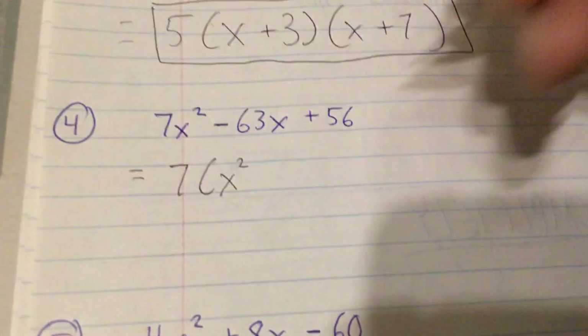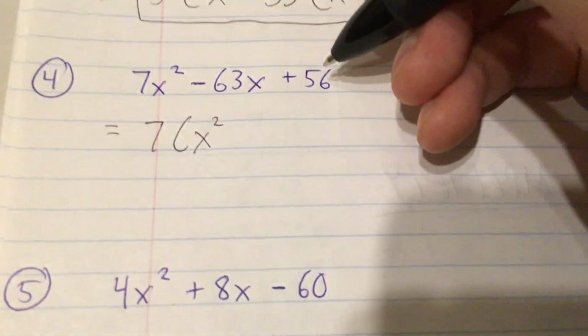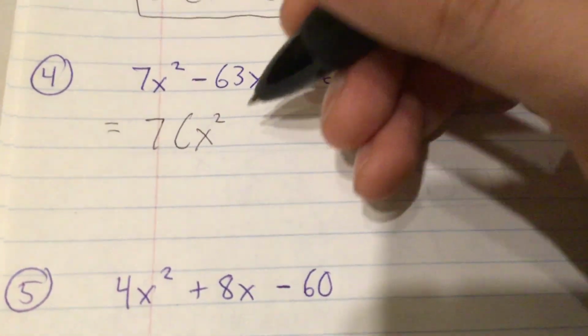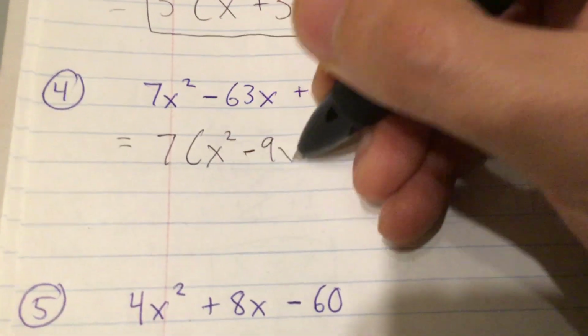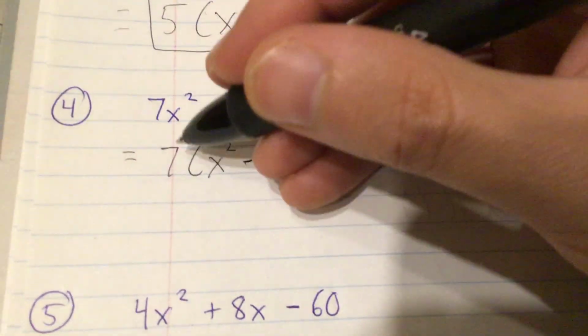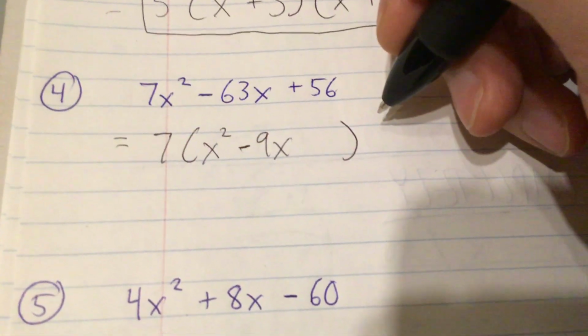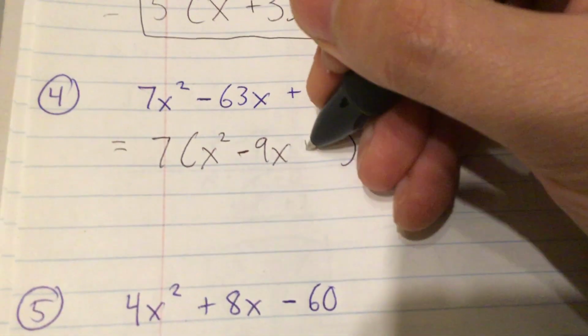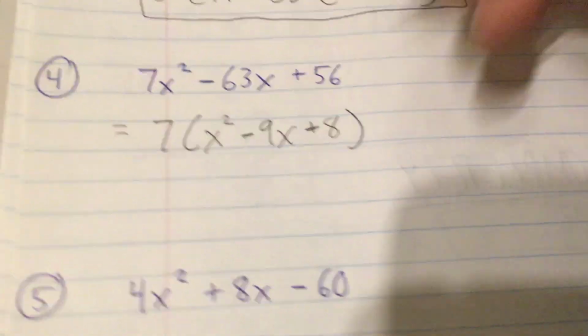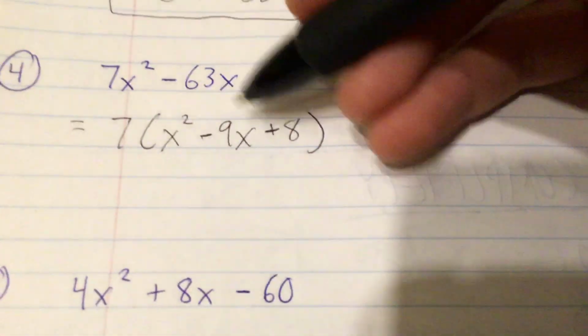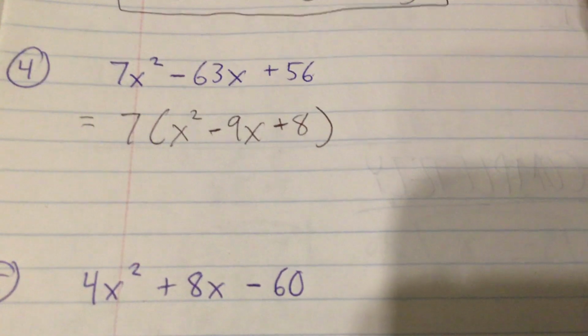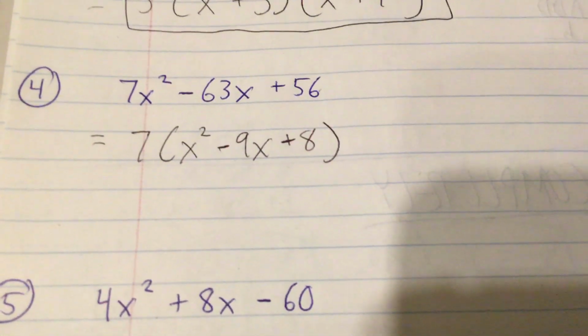So 7 times what is negative 63x? Negative 9x. 7 times what is positive 56? Positive 8. Can I factor this even further?